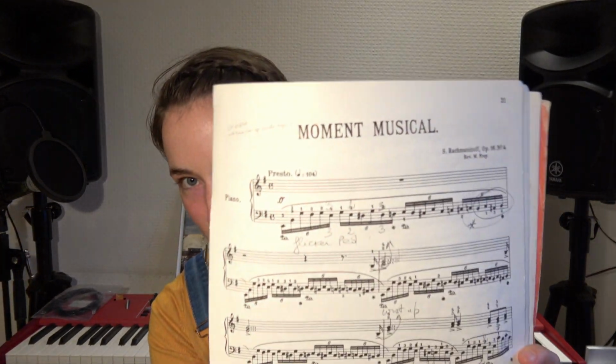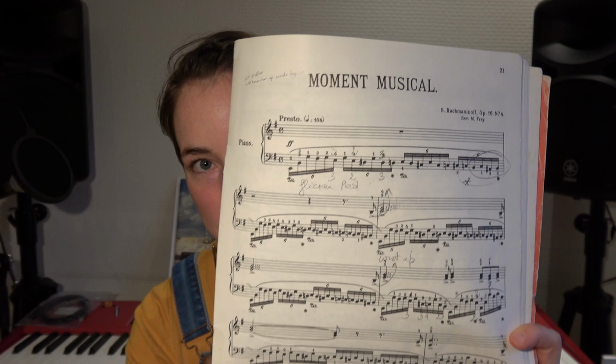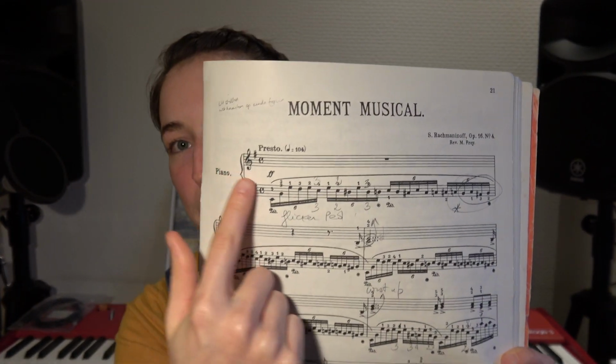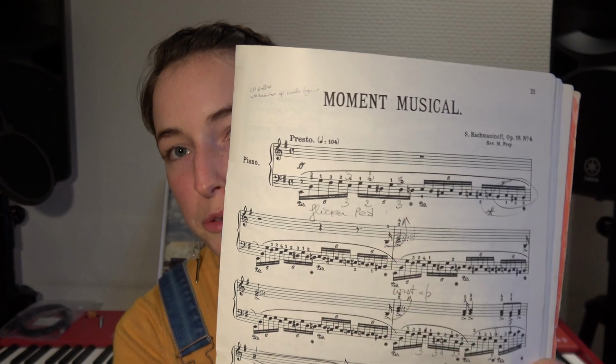And so if I take this fourth moment musical again with me, in the beginning we established this is an E minor chord, and it kind of returns a couple of times. But you see here in the beginning, there's kind of a chromatic thing going on. We go from G to F sharp back to G, then from E to D sharp to D natural, D natural to C sharp, and so on.